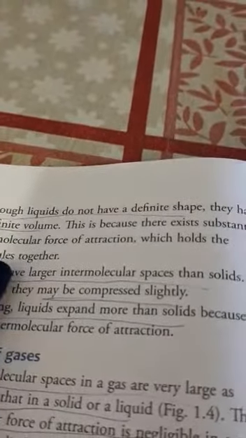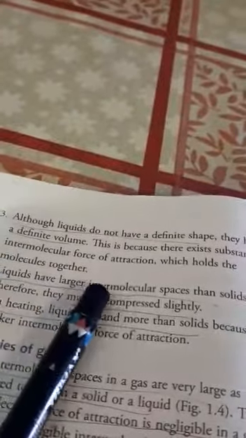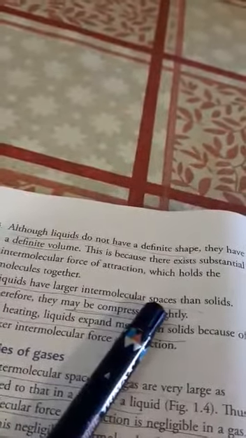Liquids have a definite volume. Still, there is a force of attraction between the molecules.